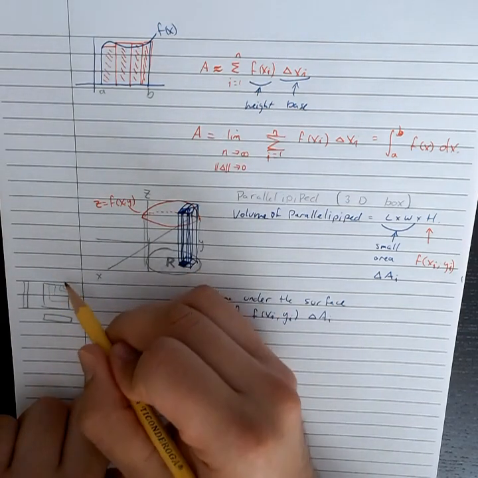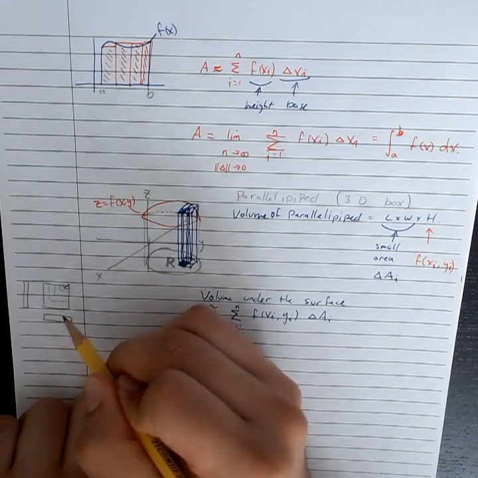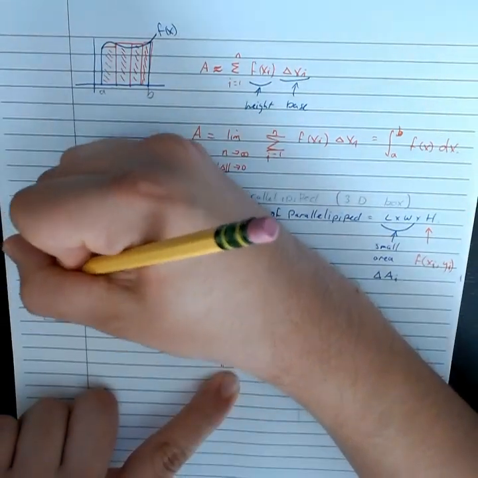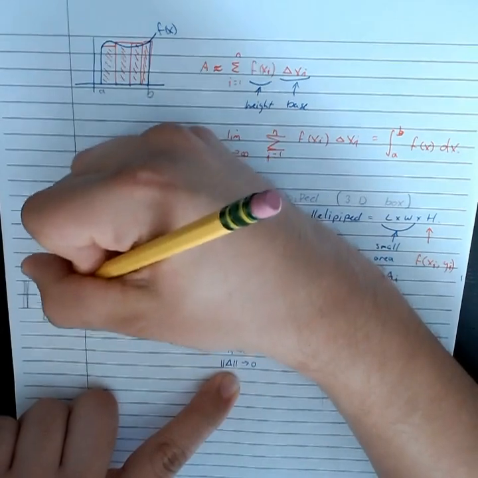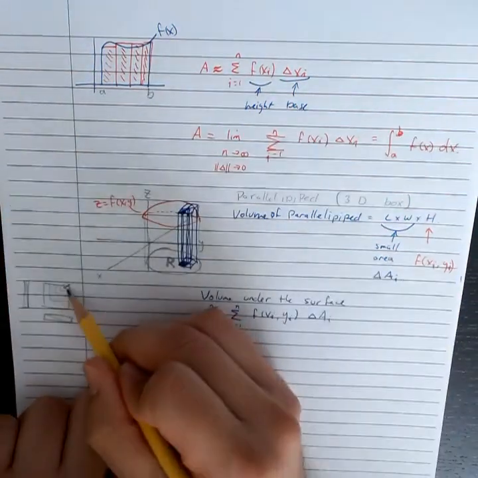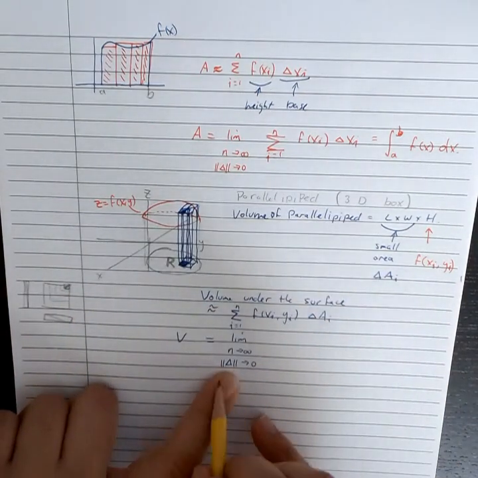So one good way to think about it is the norm of the partition just tells you the distance across the diagonal here. The distance across the diagonal is staying pretty big. But if I make both directions shrink down, both length and width, the distance across this diagonal is going to 0. So that's what we mean by the norm of the partition.